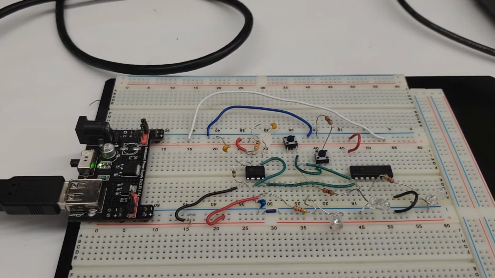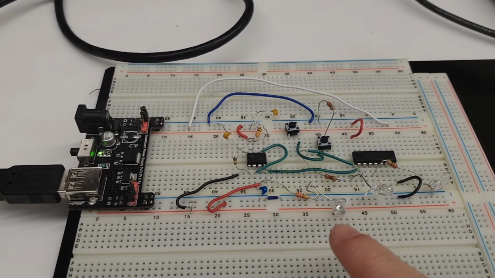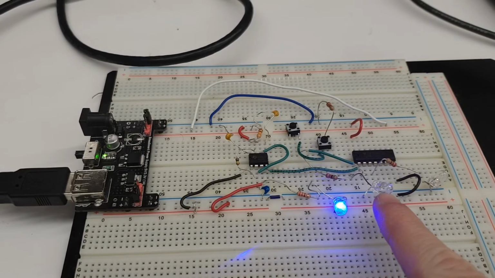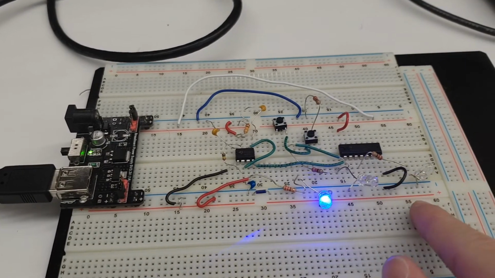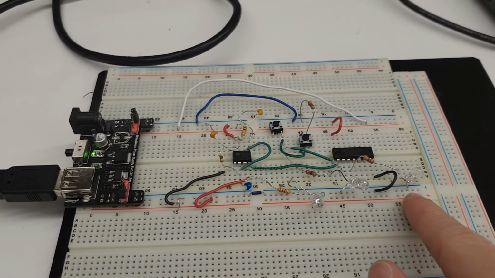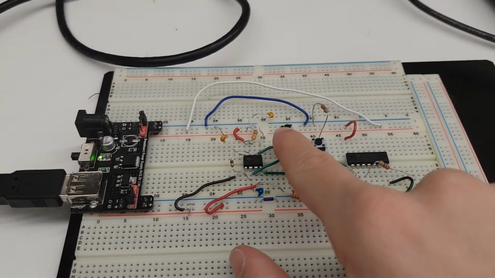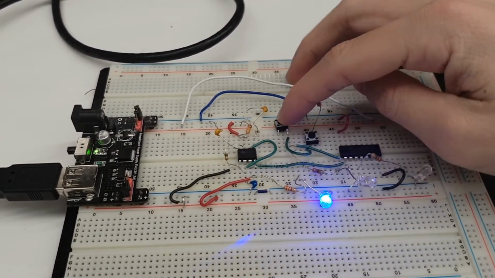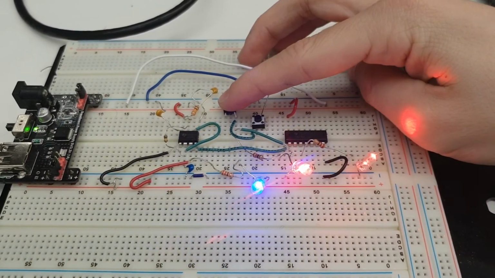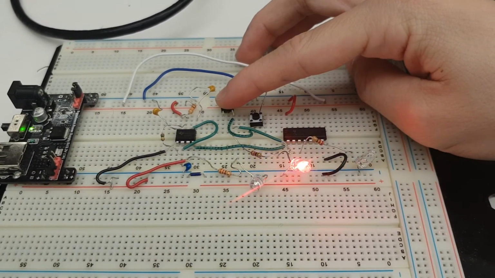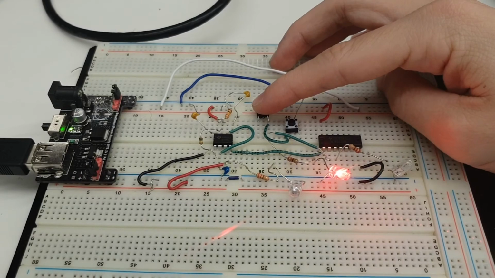But the other case is if A is 1 and B is a square wave, and in that case LED 1 should light because it just represents switch 1, and LED 2 should blink because it represents Y, so it should flash. So in order for A to be 1, we need switch 1 to be 1 and switch 2 to be 0. And so we can clearly see that LED 2 blinks and LED 1 lights, so the circuit works. That's all.